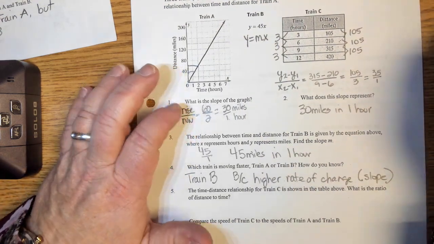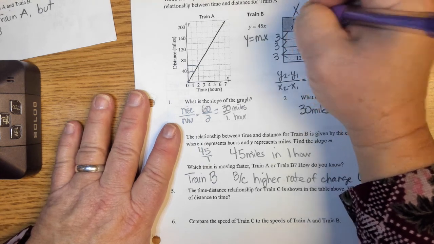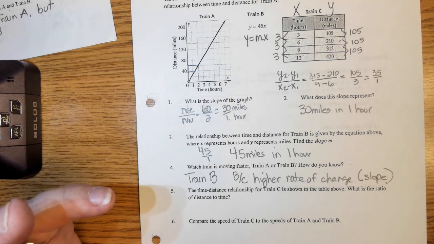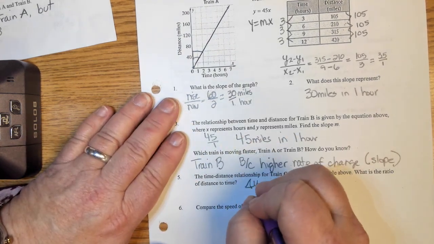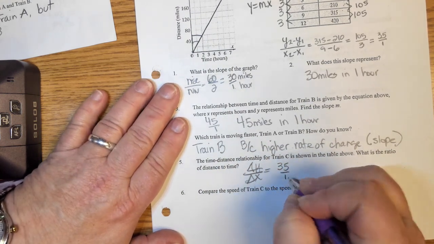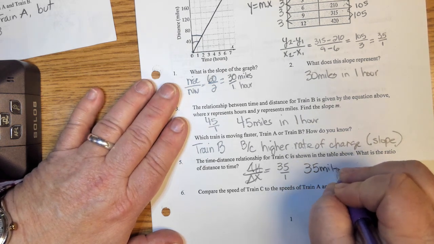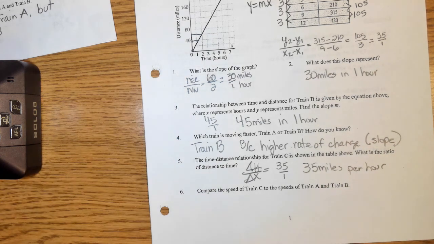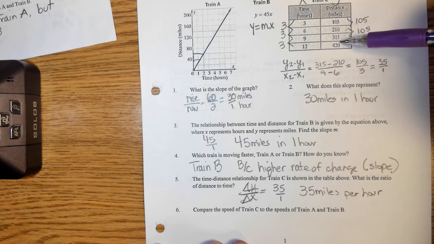So either way, I would have come up with y over x, which is 105 over 3, correct? Okay, and I could have simplified that. But, so I'm doing the change in y over the change in x, and we find out that it is 35 to 1 when it's simplified, which means it's 35 miles per hour. Okay? Because your X's are always on the left, your Y's are always on the right.